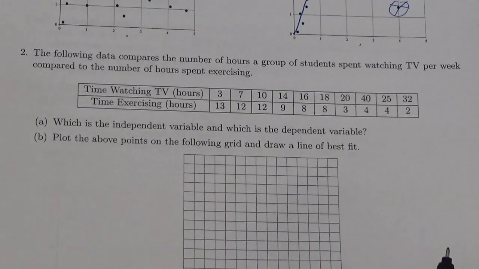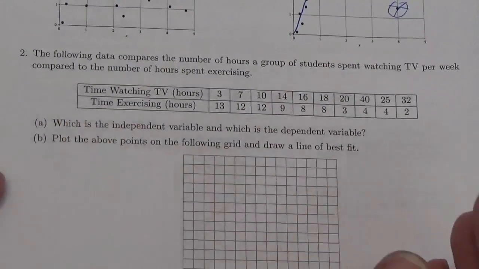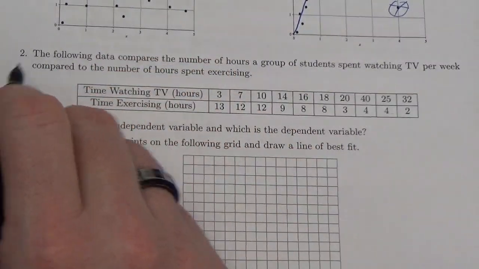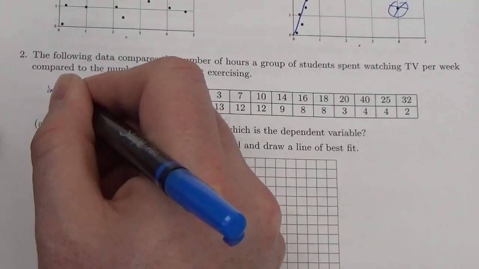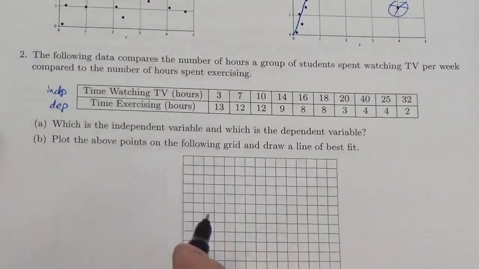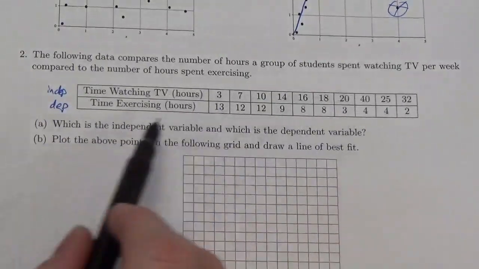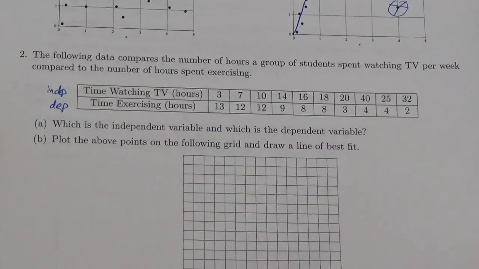There really isn't a nice, clear relationship here. So basically, you've got to make a choice here. And when it's up like that, I would make the top one the independent variable, and I would make the bottom one the dependent variable. Okay, so I'm going to put this along the x-axis. I'm going to put this along the y-axis.